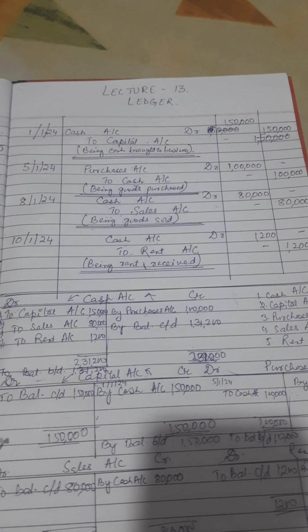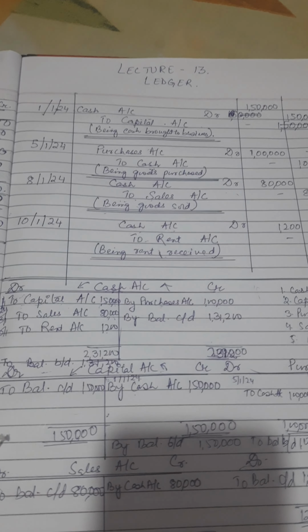Friends, this is how we have to do ledger. If you are given a question, a journal, you have journalized it and posted it in the ledger.